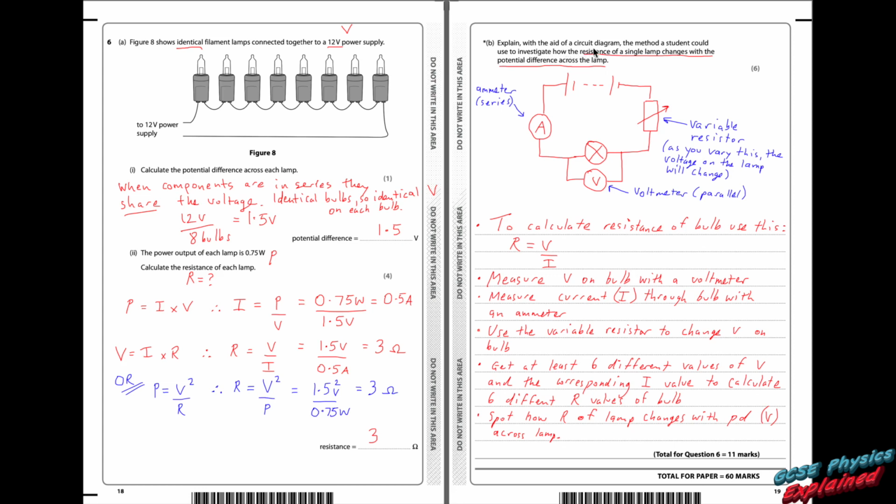Explain with the aid of a circuit diagram the method a student could use to investigate how the resistance of a single lamp changes with the potential difference across the lamp. Okay, so the circuit that you need to set up, there's our lamp. In order to get the resistance, we need to use resistance equals voltage over current. So we need a way of measuring the voltage of the bulb. So we use a voltmeter in parallel.